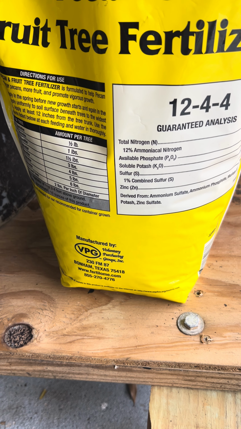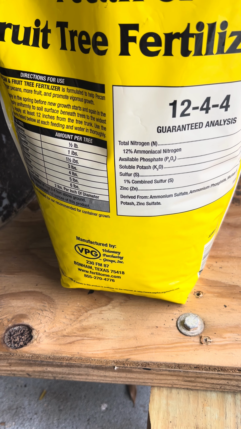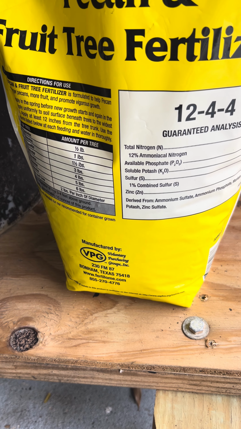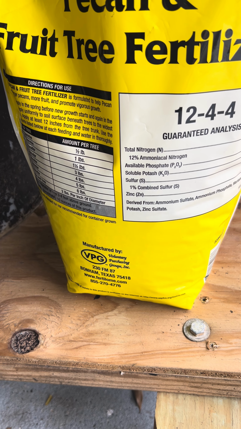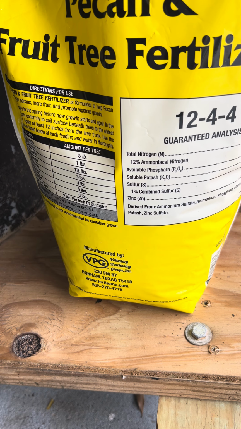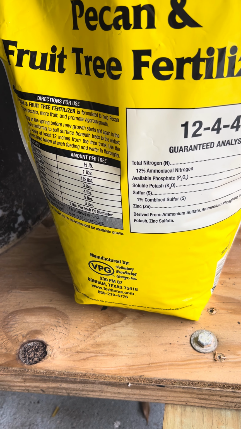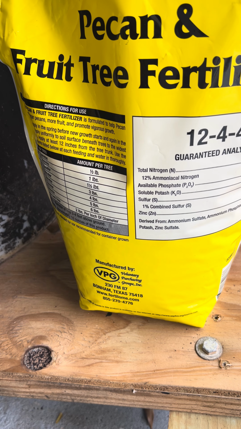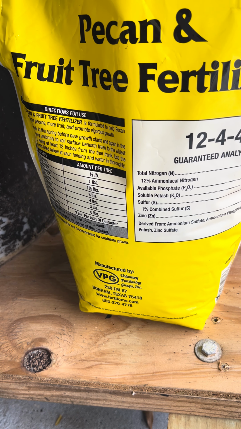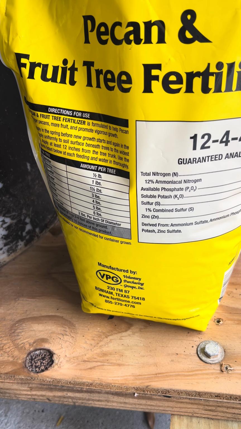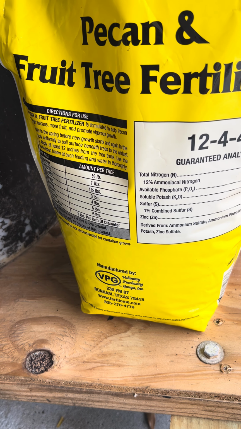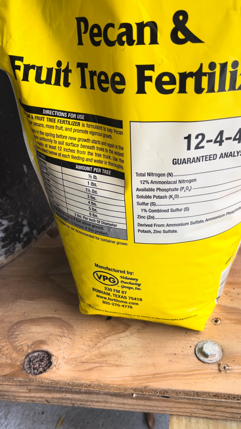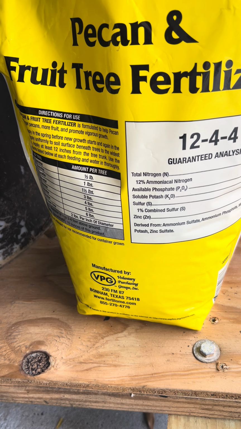Just have a burn pile and burn your limbs and logs or whatever, fireplace, and add potash. Easy to understand. Now, plants need many other micronutrients, but the 3 they need the most are nitrogen, phosphate, and potash.